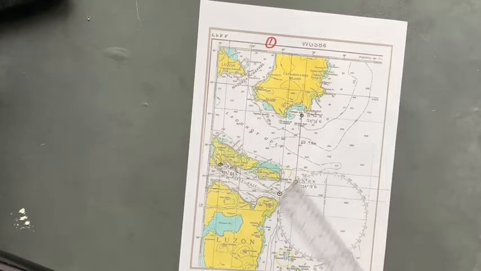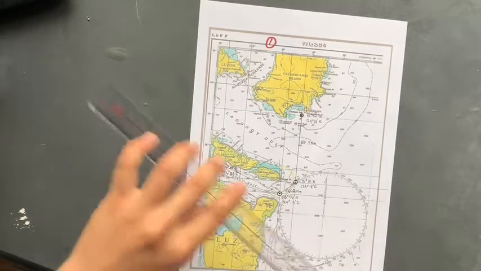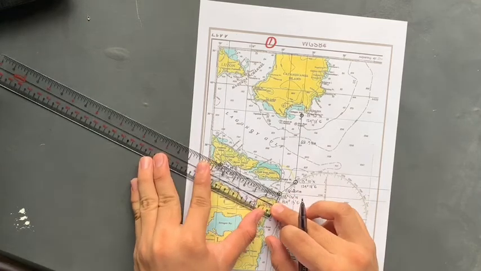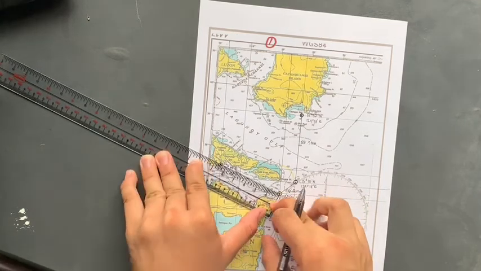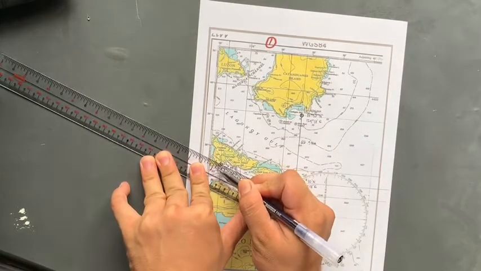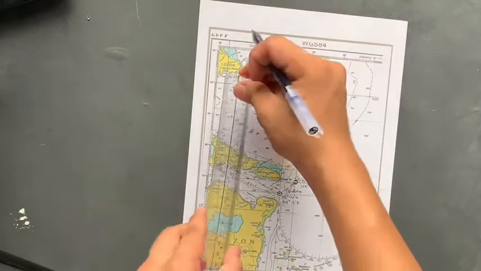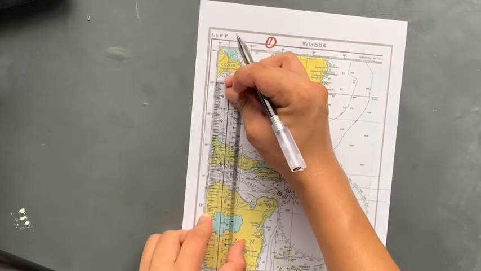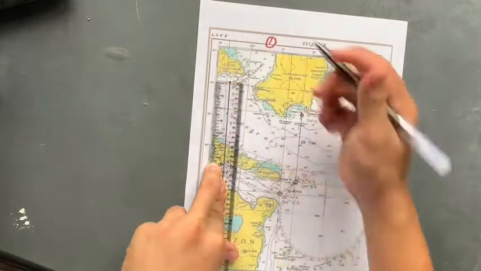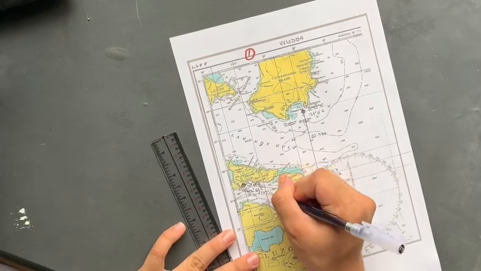So now let us measure waypoint 3 to waypoint 4. It is here, this one, the long. It is 22 nautical miles.